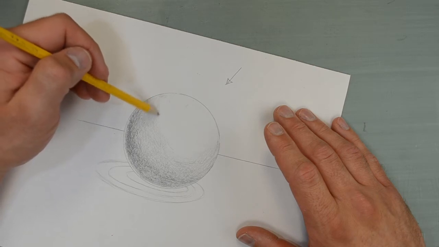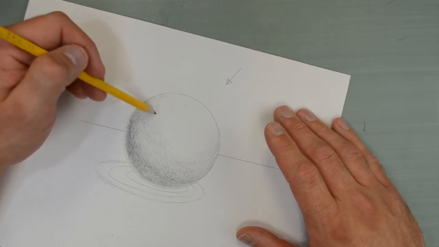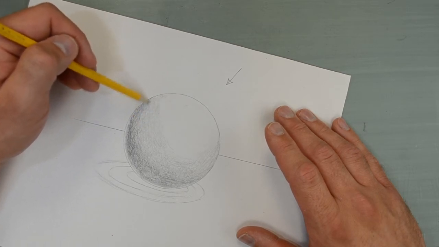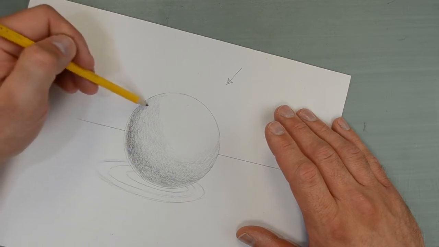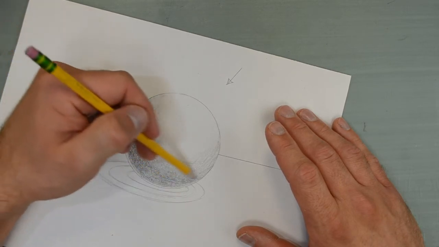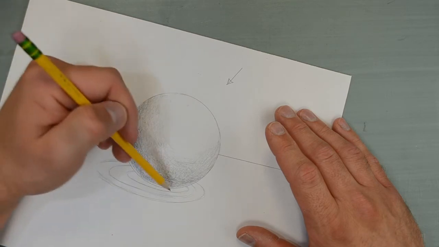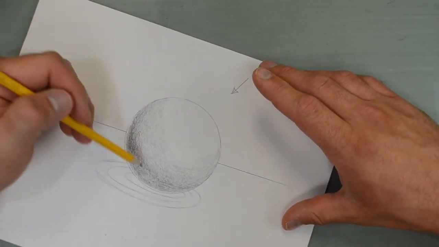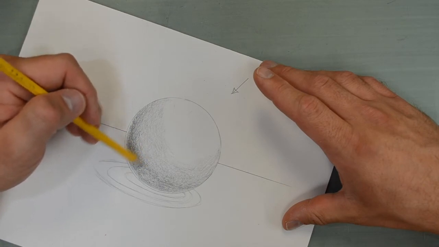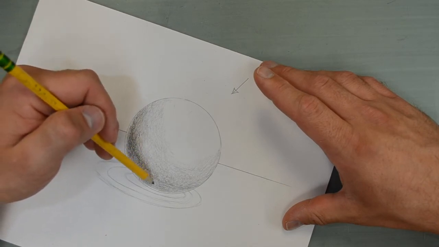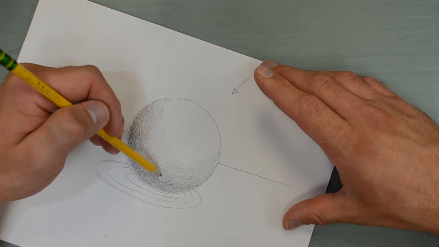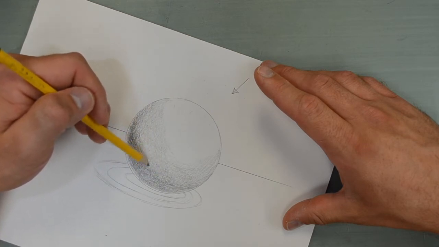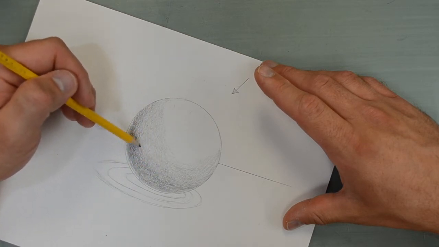Sometimes you can move in a circular motion if that feels right. A lot of times, you're going to follow the curviness of the ball. But then also just moving in multiple directions softly can get rid of the appearance of lines and streaks and blotches.